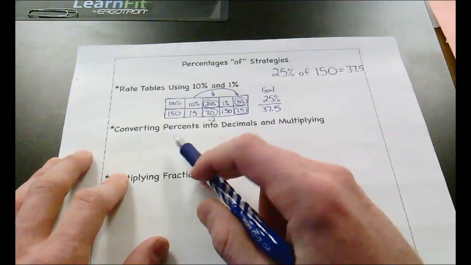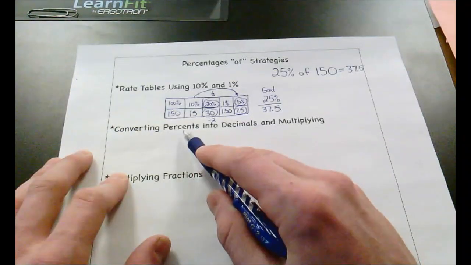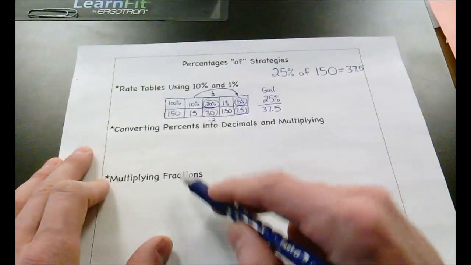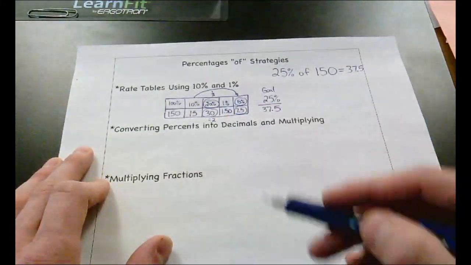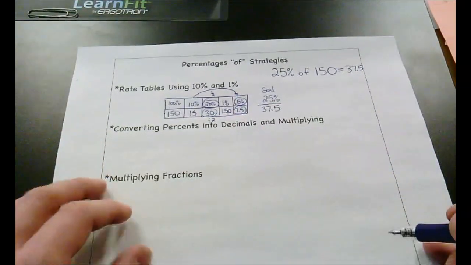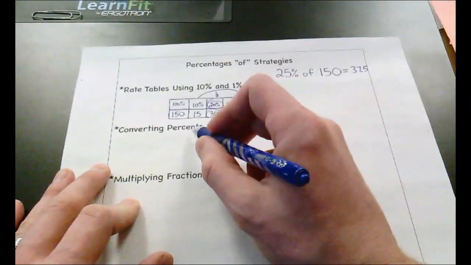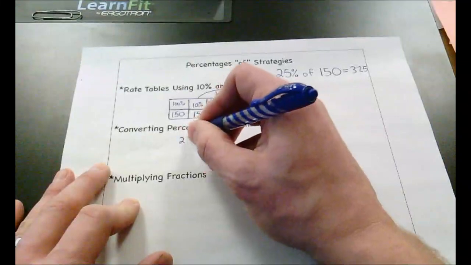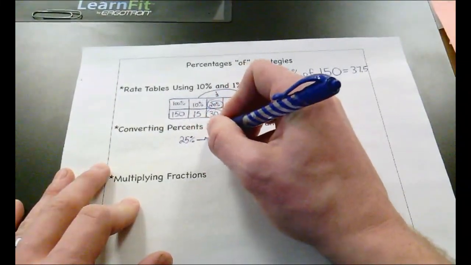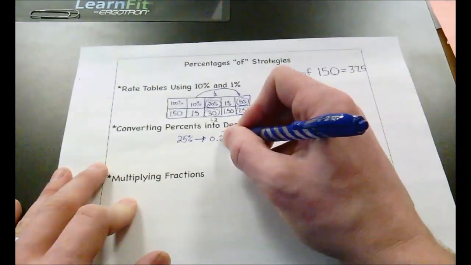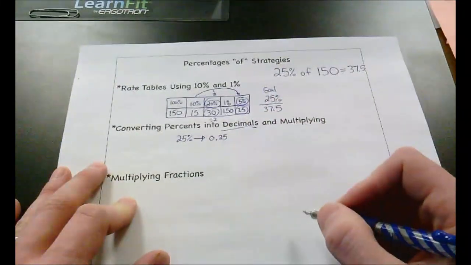Now, what I'm hoping is that this was a quick demonstration of how we can understand that percents are decimals, percents are fractions, fractions are decimals, fractions are percents. They're all interrelated, and they should have been able to convert back and forth based on last unit. So if I turn this percent, 25%, into a decimal number, it's just 0 and 25 hundredths, or 0.25.